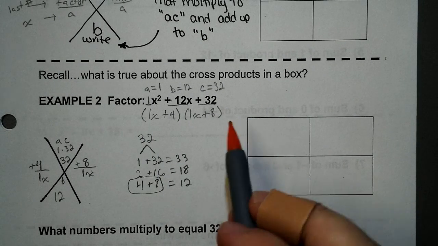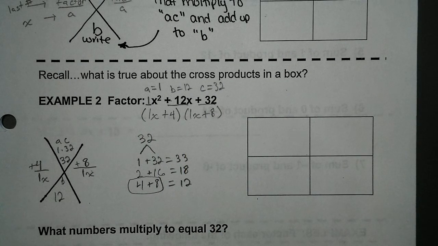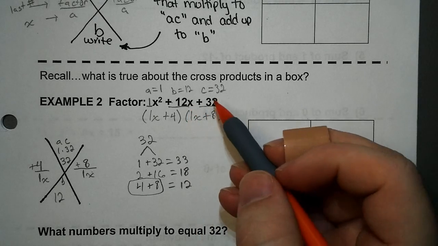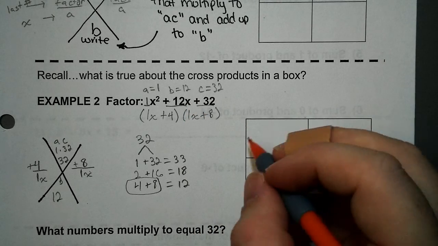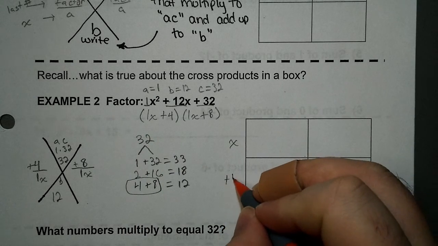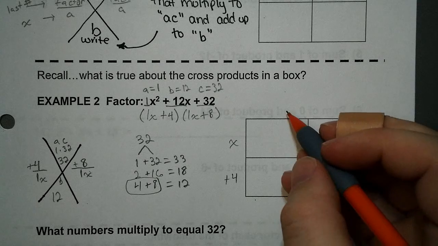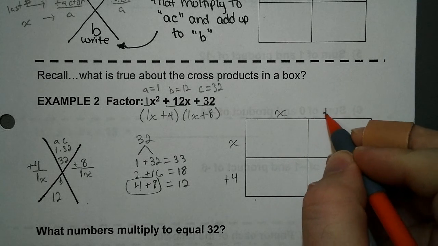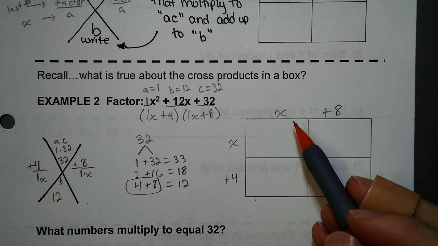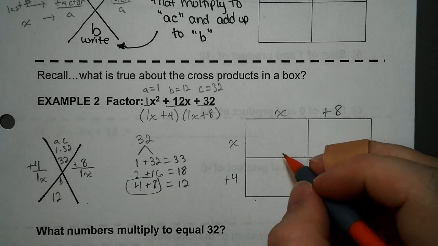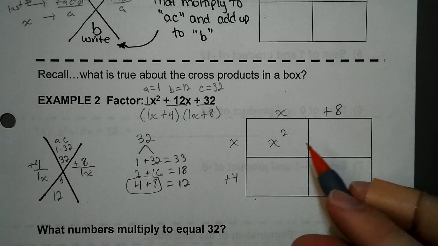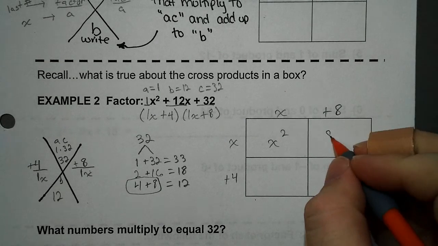Now, to check and make sure we didn't make a mistake, what we're going to do is multiply it out and see if we get x squared plus 12x plus 32. So let's take our first factor, 1x plus 4. We'll write it on this side. Our second factor, 1x plus 8, we'll write it over here. And you're just going to multiply each box together. So x times x is going to be x squared. That's the first box. X times 8 is going to be 8x.